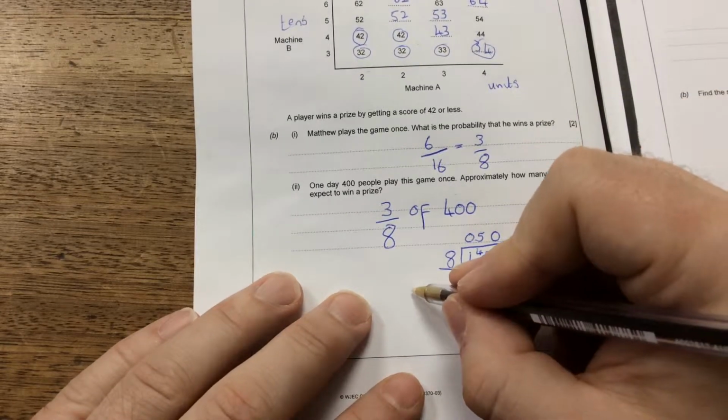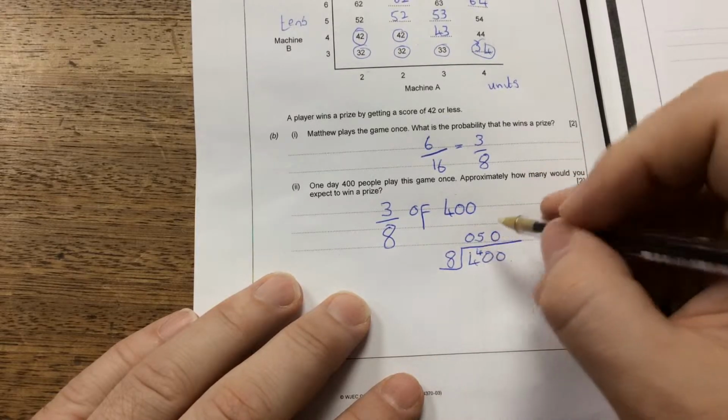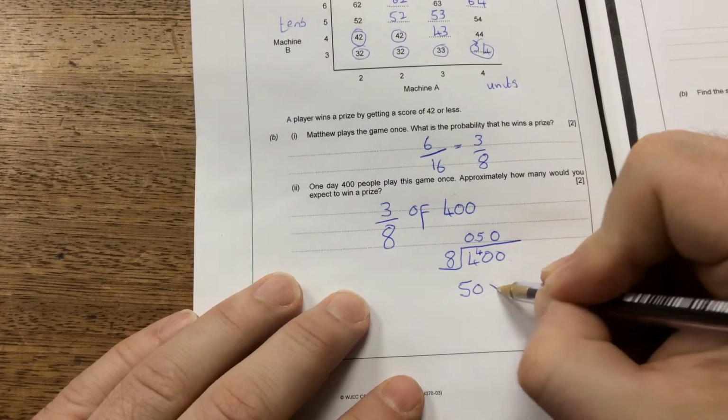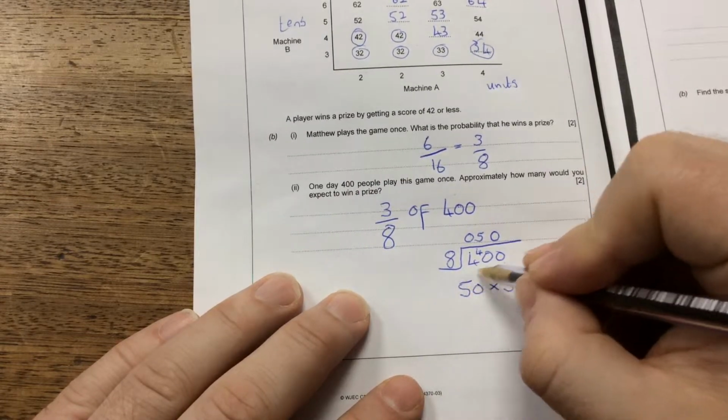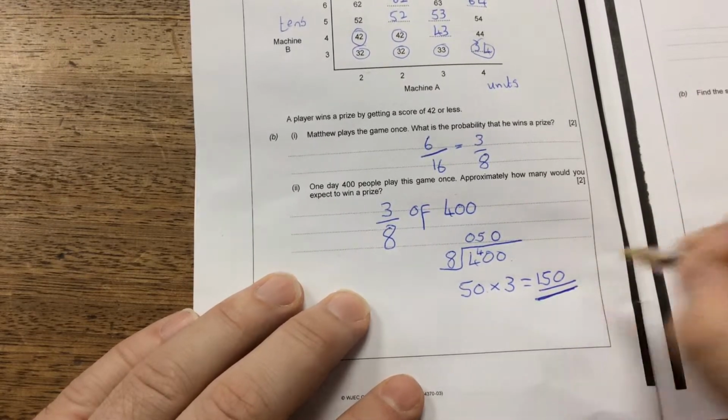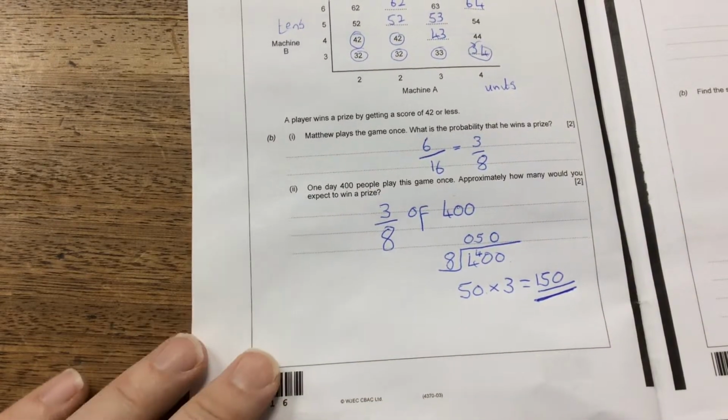So the answer, 400 divided by 8 is 50, and now I've got to multiply by the top. So now I'm doing 50 times 3. 5 3s are 15, add the 0. So the answer to that is 150.